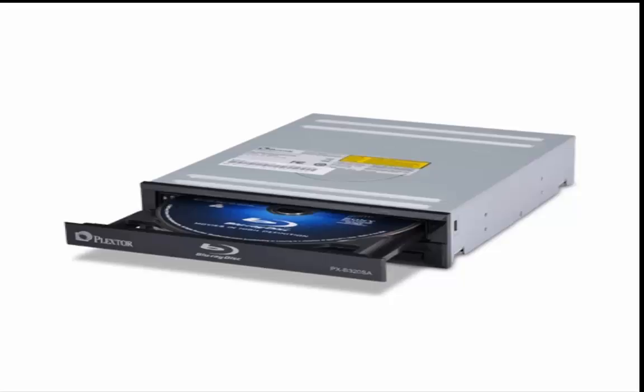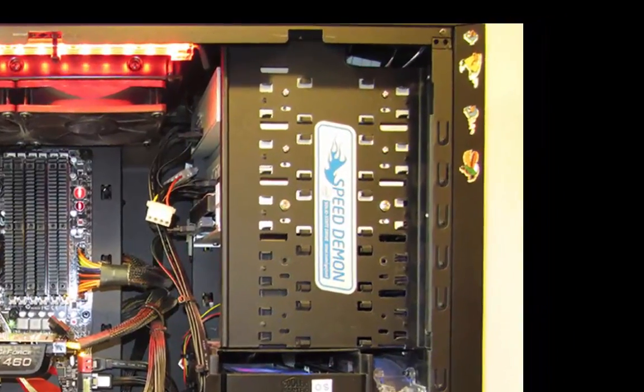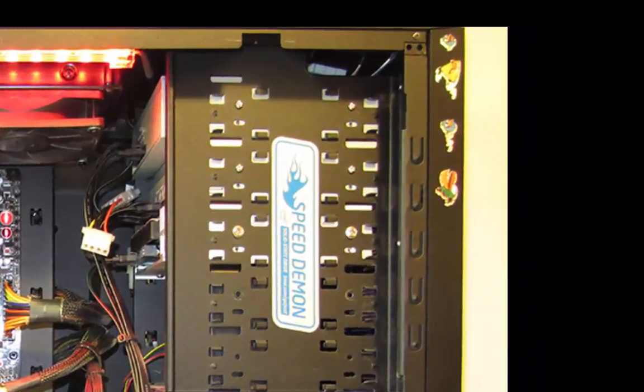They go in the top right of your CPU, if you take the side panel off, as I've mentioned earlier in this video, that all the drives go at the right hand side of your PC.